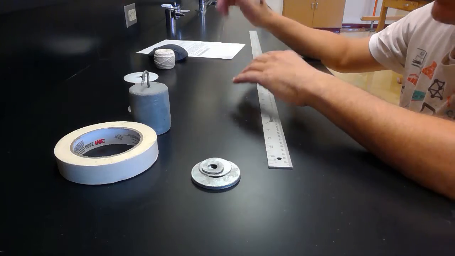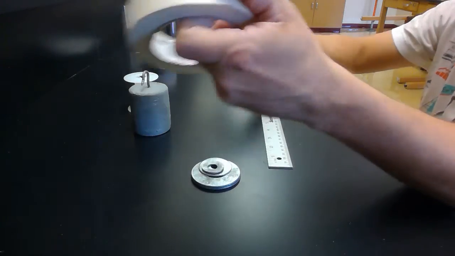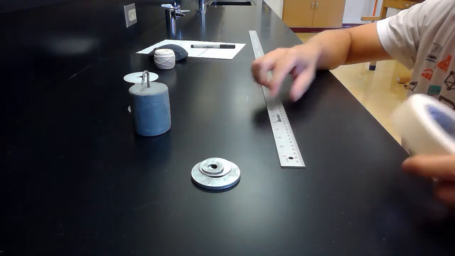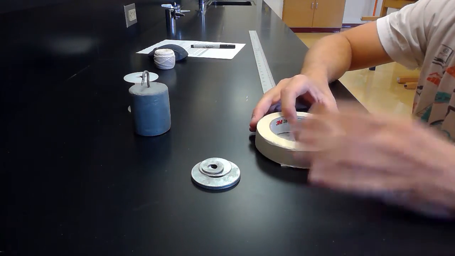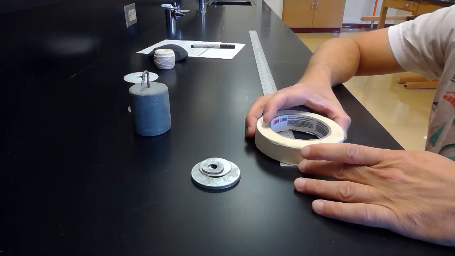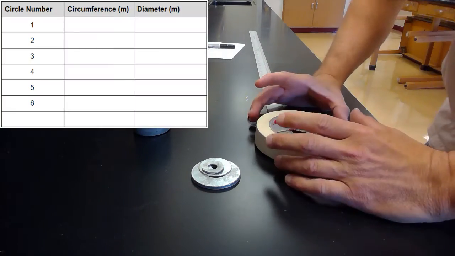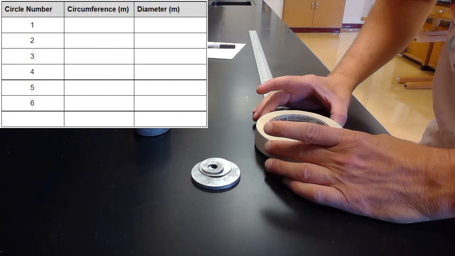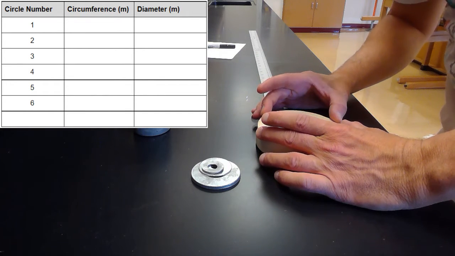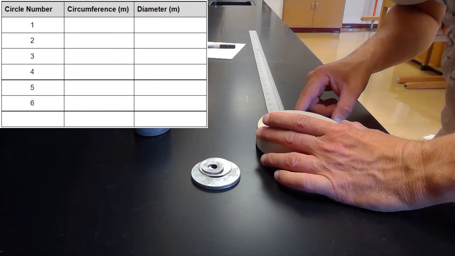Okay, what I'm going to do is measure the circle's diameter, and I can easily do that with just my ruler. I can lay it down here. So let me call this my first circle. I'm going to lay it down here and try to line it up at its widest point there. I'm sorry you can't see this on the camera.